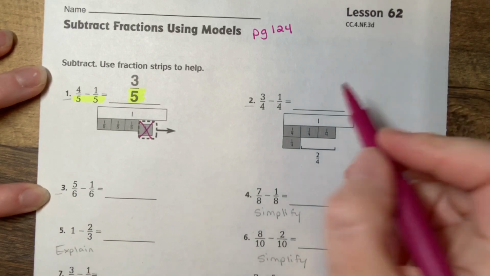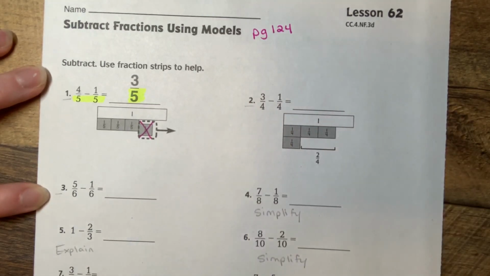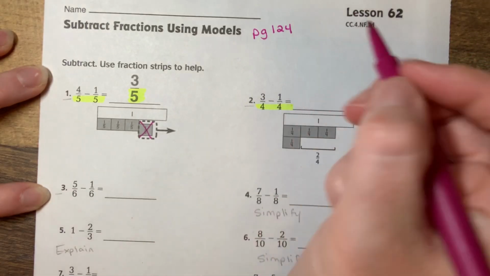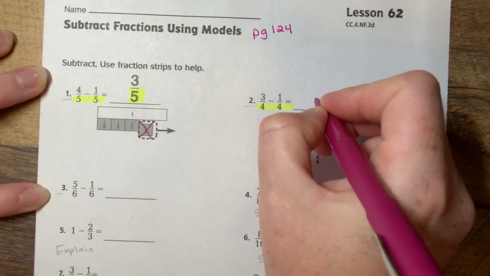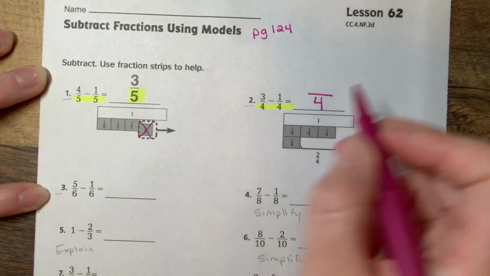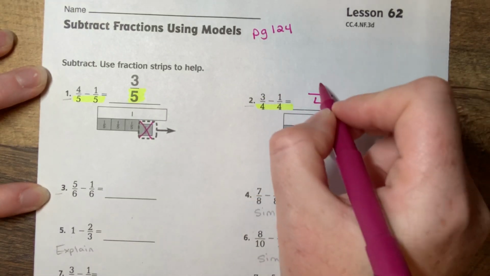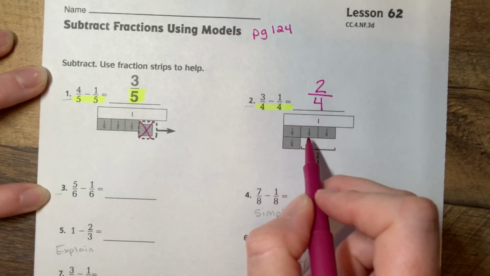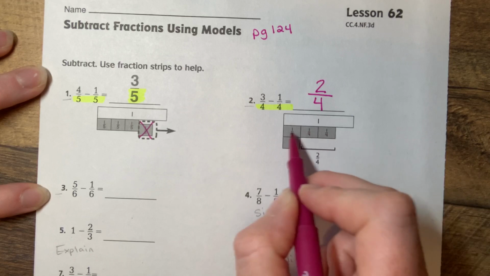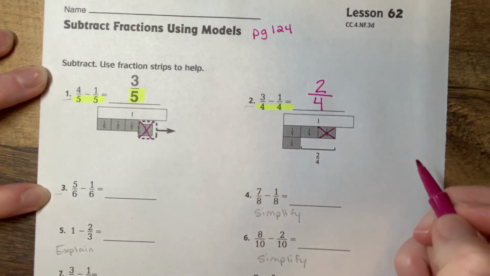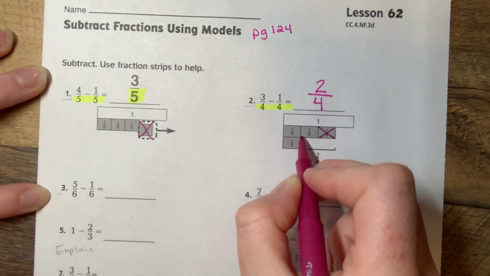All right, number 2, our denominators are the same, and our denominator will what? Perfect, stay the same. So I can just move that right on over. 3 minus 1 is perfect. And we can see here that if we start out with 3/4 and we take away 1/4, that we are left with 2/4.